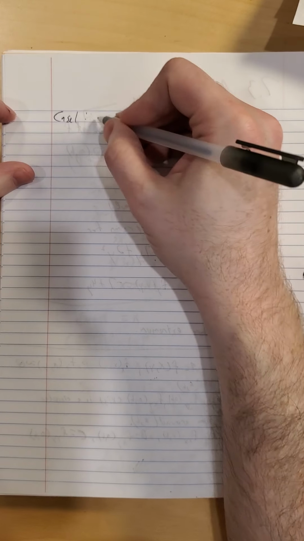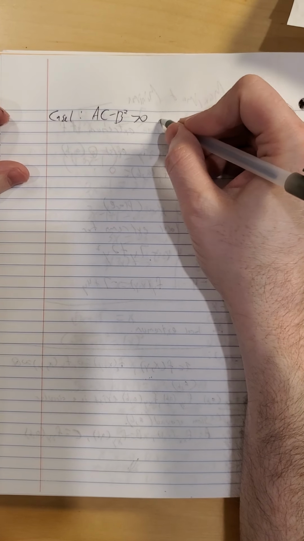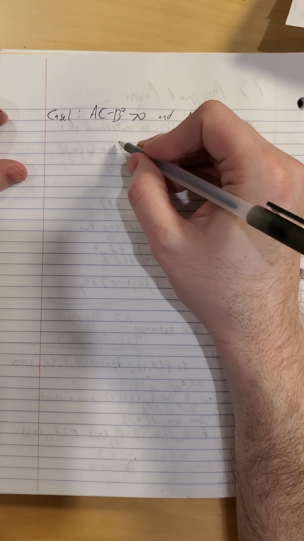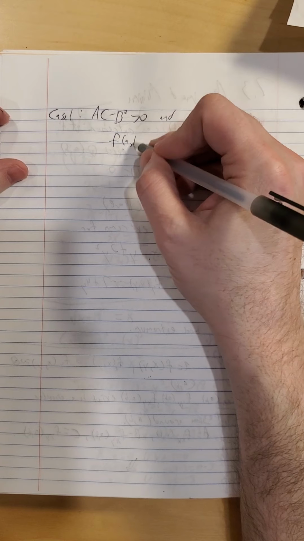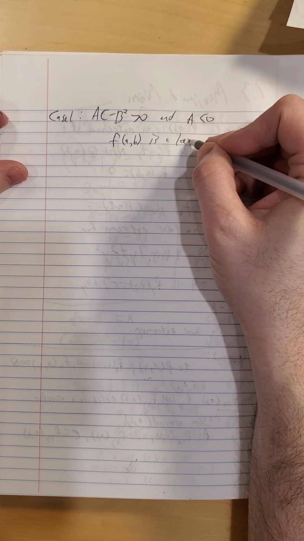Case number 1, AC minus B squared is greater than 0, and A is less than 0, then f of (a, b) is a local max.